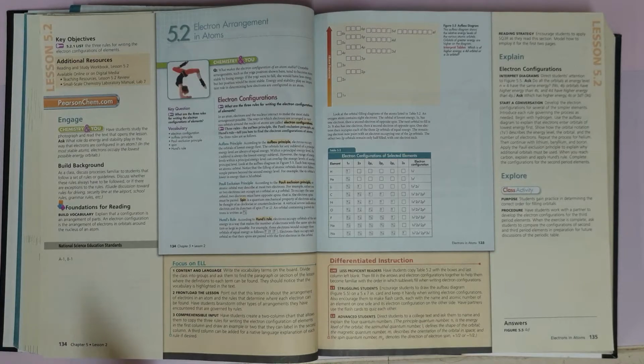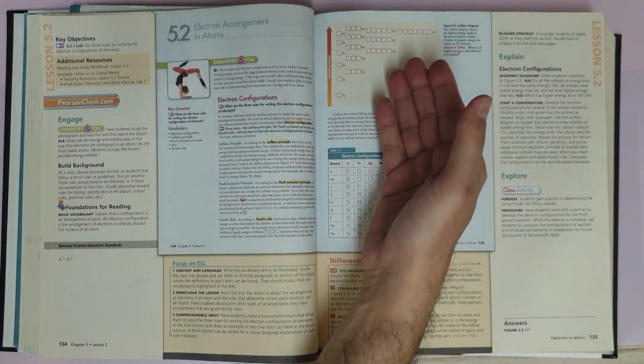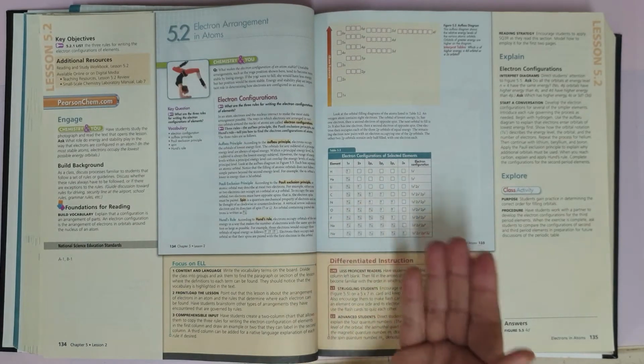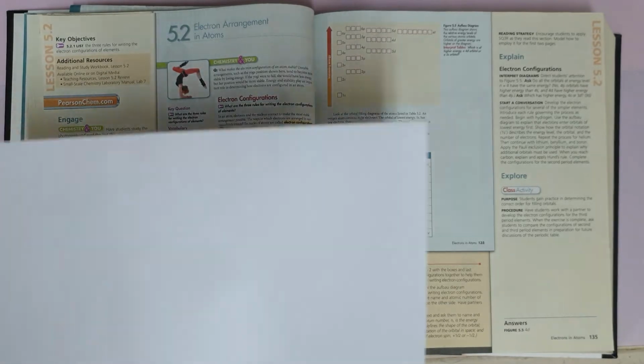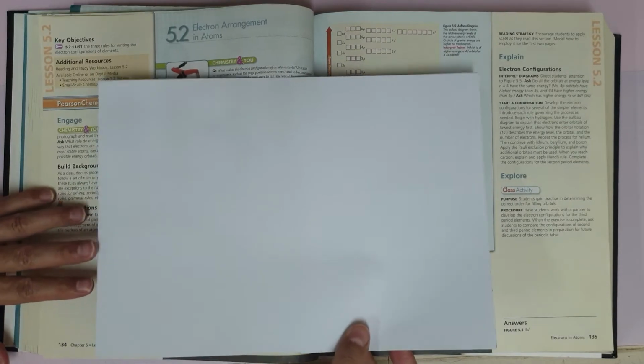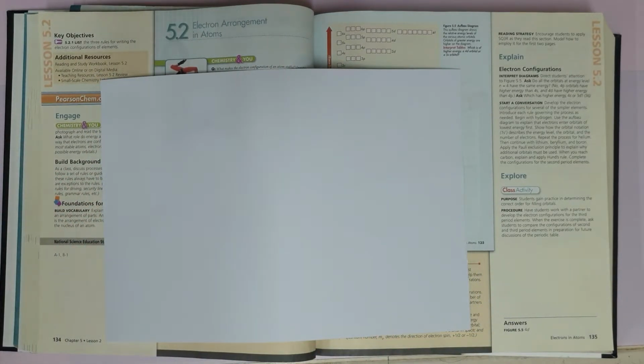And we mentioned that we have to memorize the Aufbau diagram so we can write the electron configuration of an element. One of you mentioned an easy way to memorize the Aufbau diagram, and as I told you, write it in your notebook. It is like that.